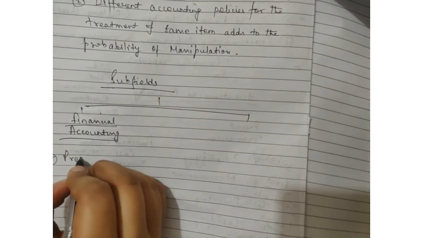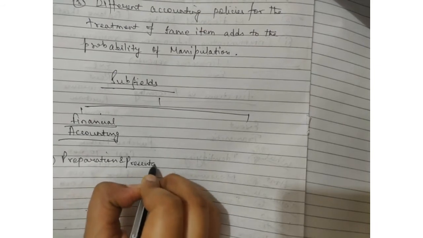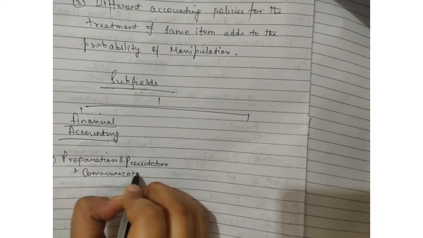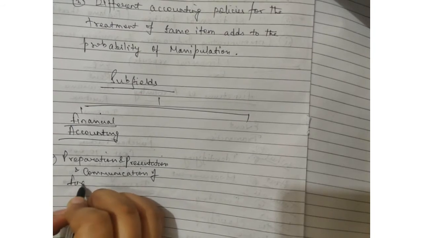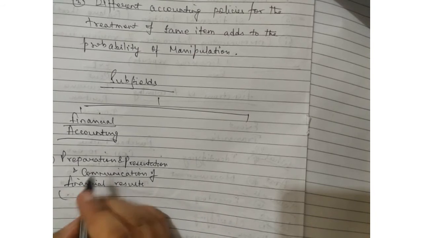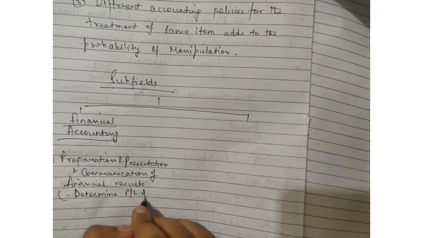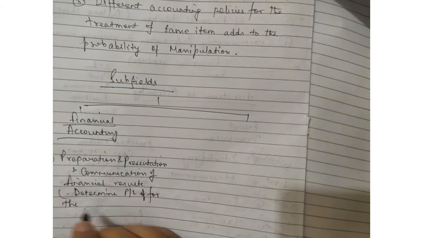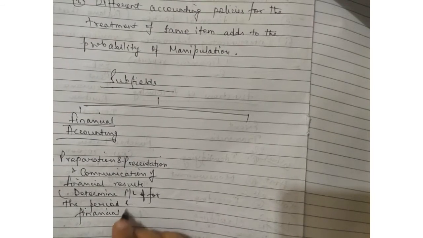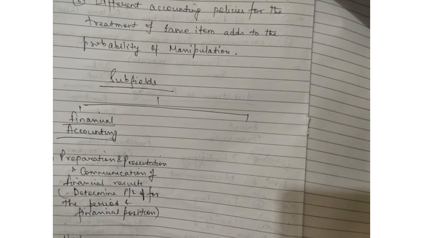So, it covers the preparation, presentation and communication of financial results, that is determining the net results for the period and financial position, that is the assets and the liabilities. Next, it is historical in nature.